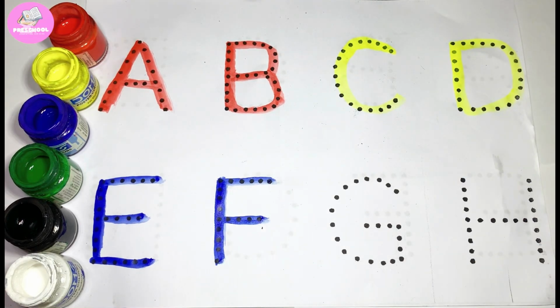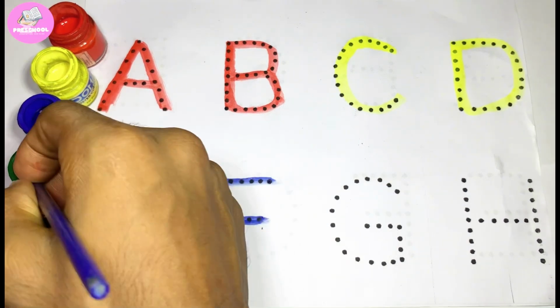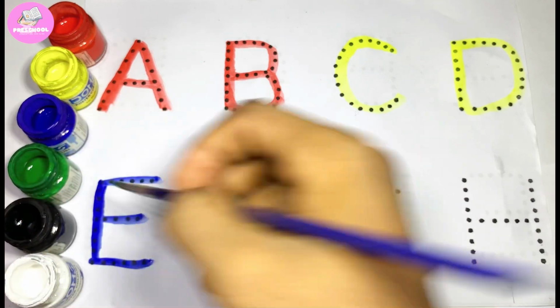Kids, next G. G for God, G for grapes, the alphabets of G, and use green color.